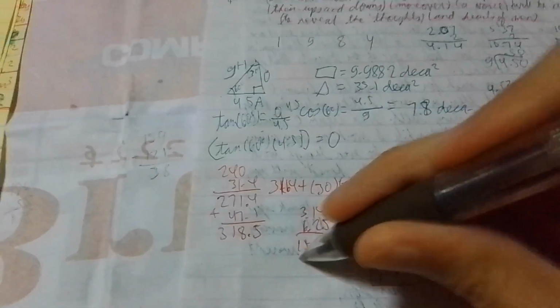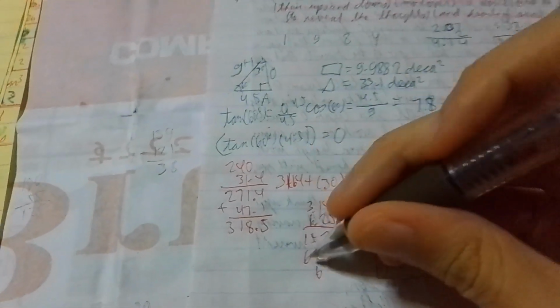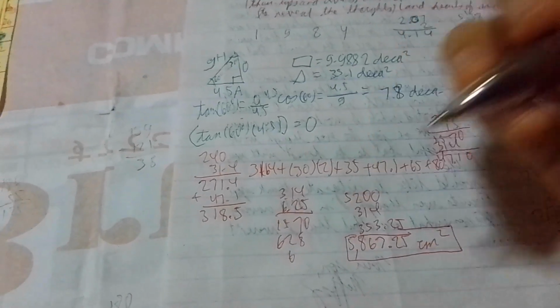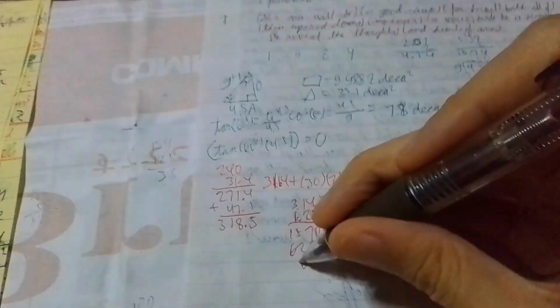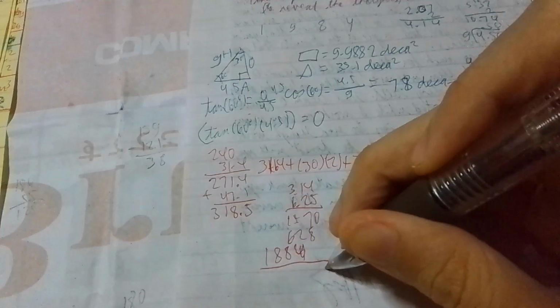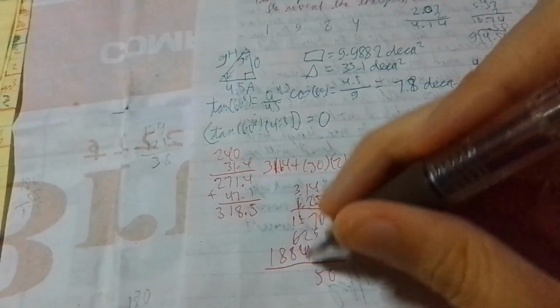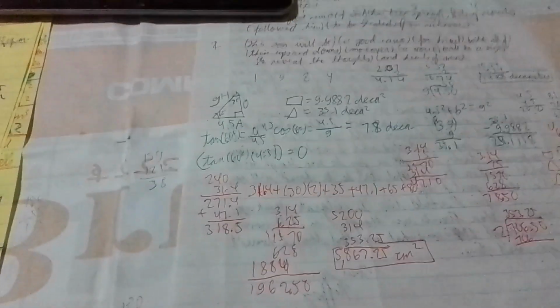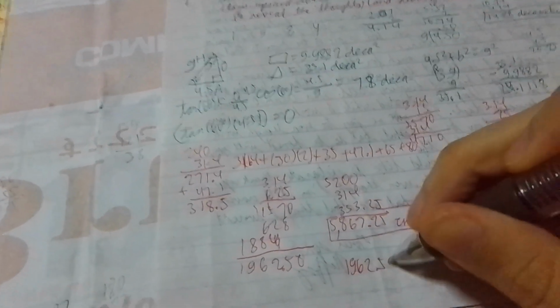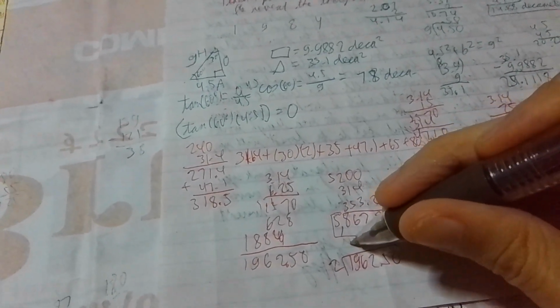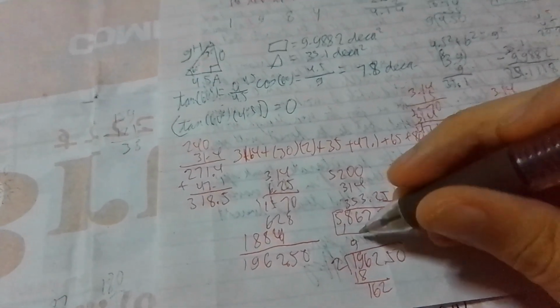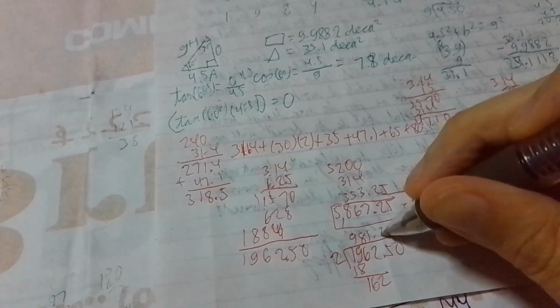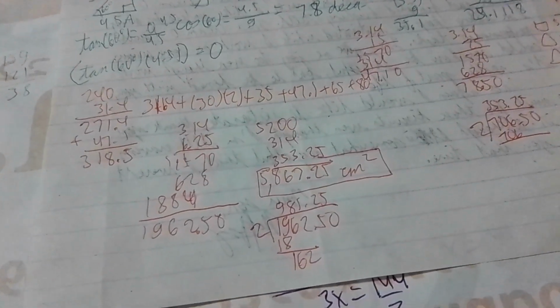To make life easier, 3.14 times 625 is 1962.5. That's 981.25 cm squared.